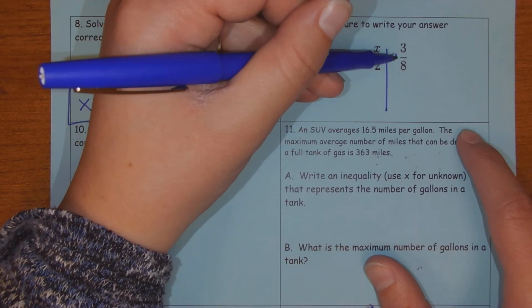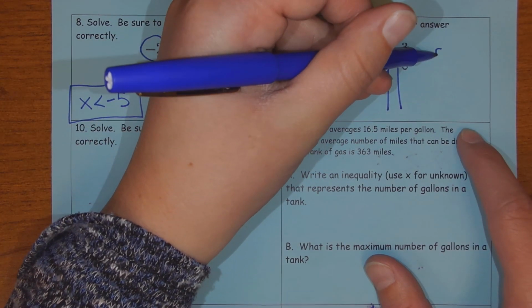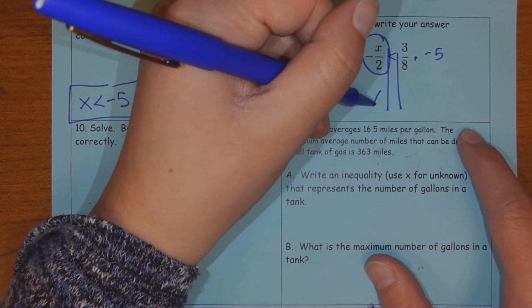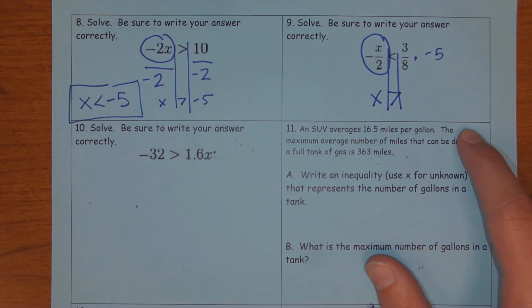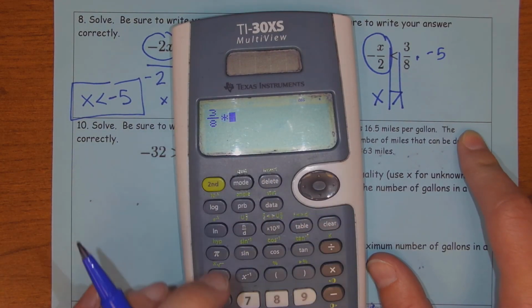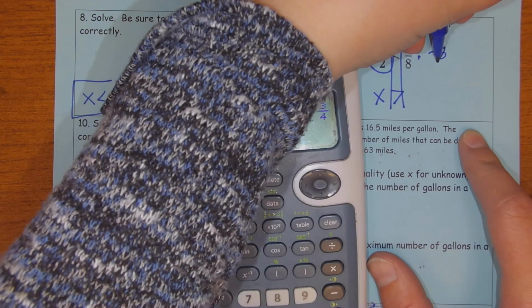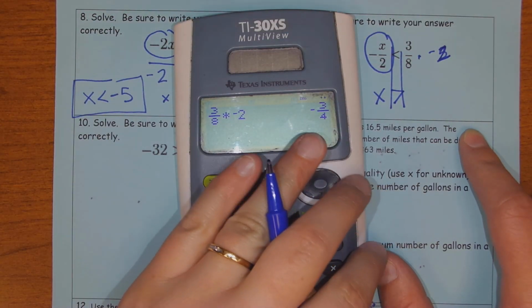On this one, you are multiplying by -2. When you multiply or divide, you flip the sign. So it's going to be x is greater than 3/8 times -2. -3/4.